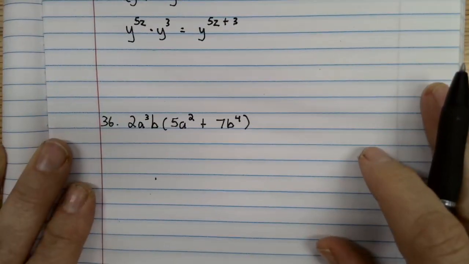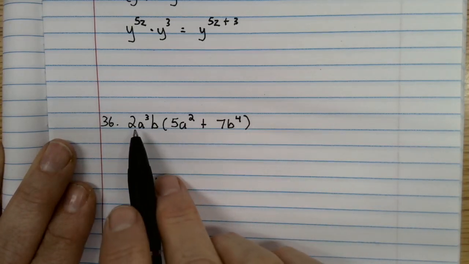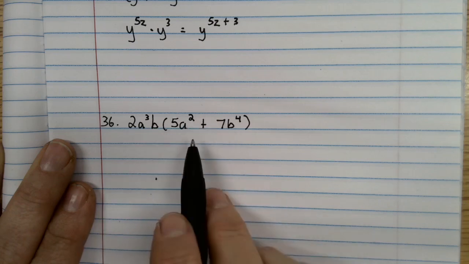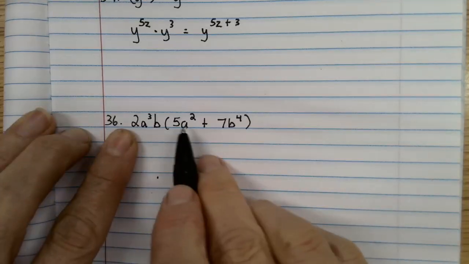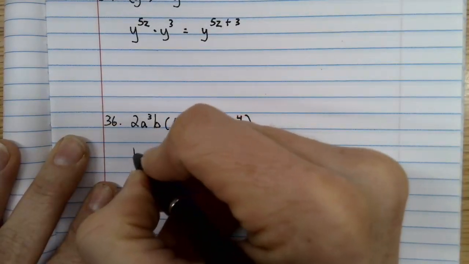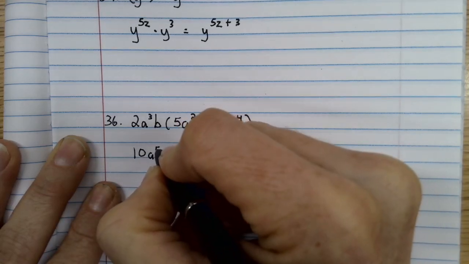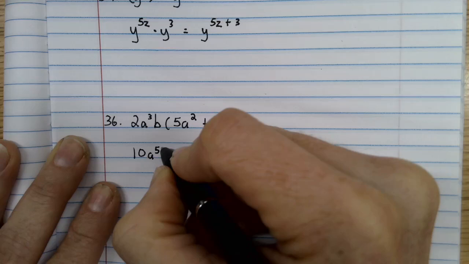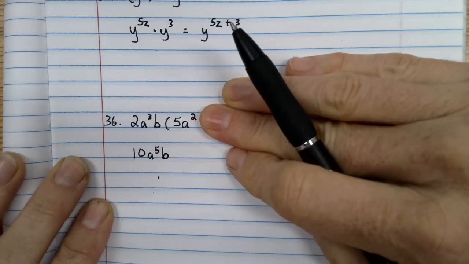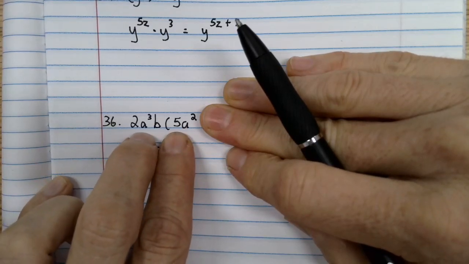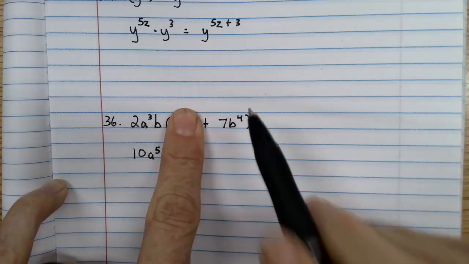Okay, finally, 36. Here we have to actually use the distributive property. So we've got 2a to the third b times 5a squared. The a's are the same, so we can do something with that. First of all, what's 2 times 5? 2 times 5 is 10. And then a cubed times a squared is a to the 5th. And there's no b there, so it's just b. So that was just that first part. Like the distributive property, we're breaking into two sections. So we multiply these two together first, and now we're going to multiply these two together.